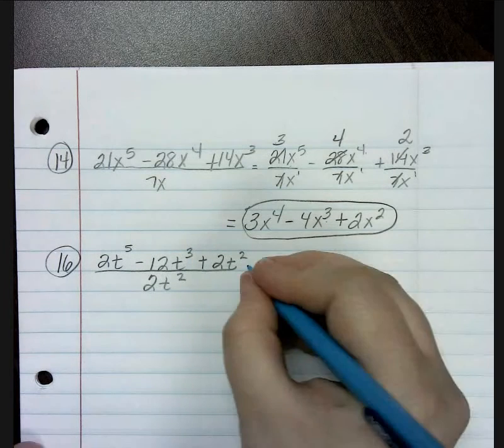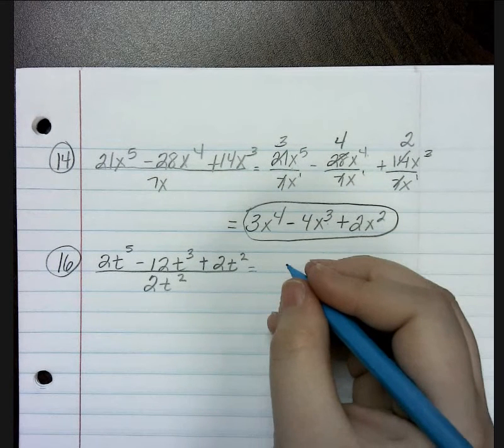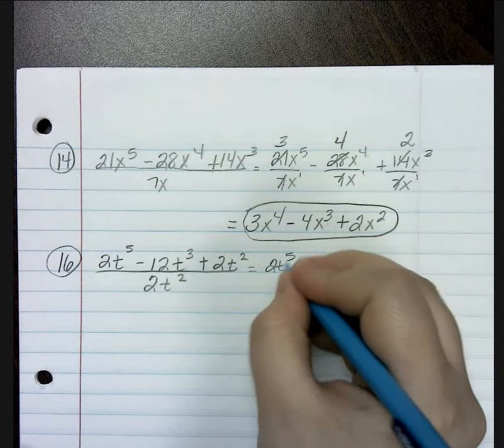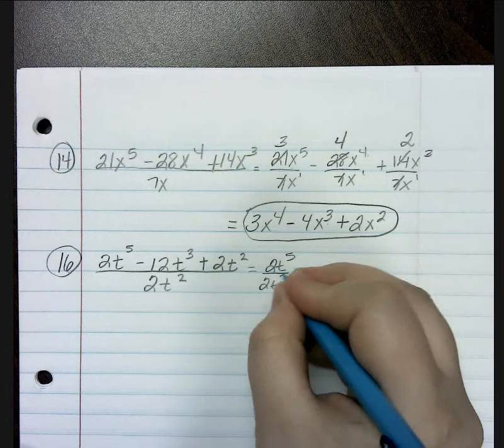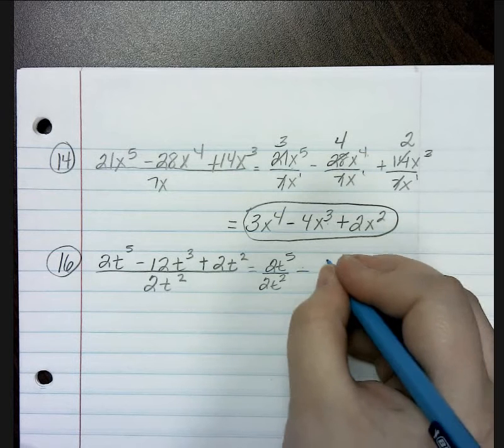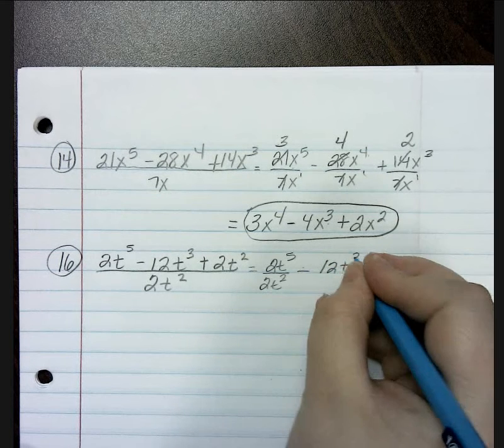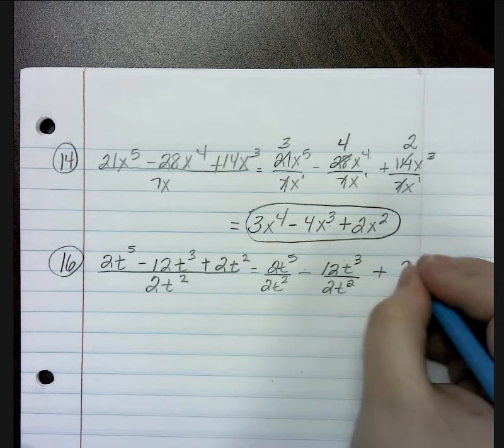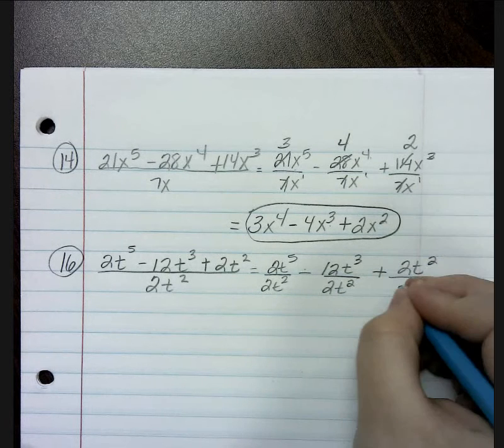So I'm going to separate everything to be over that same denominator. So I have 2t to the fifth over 2t squared minus 12t to the third divided by 2t squared plus 2t squared divided by 2t squared.